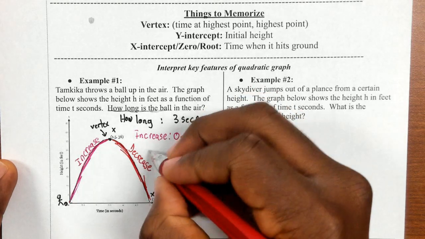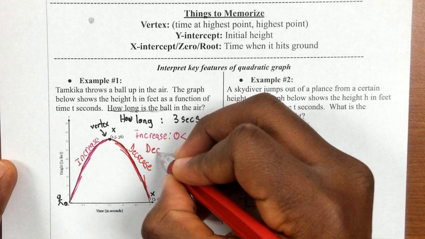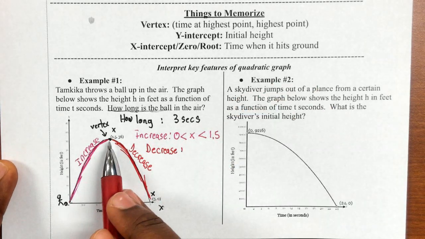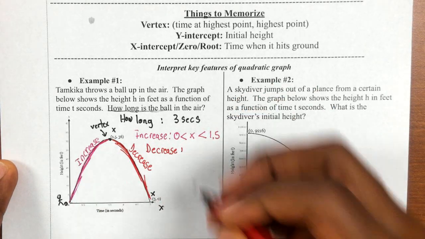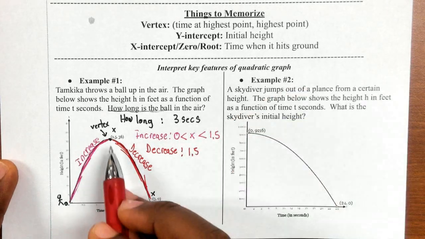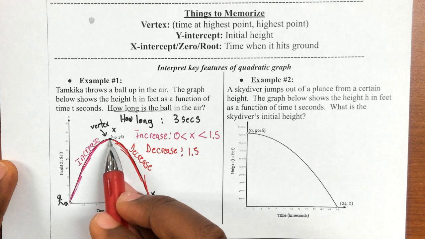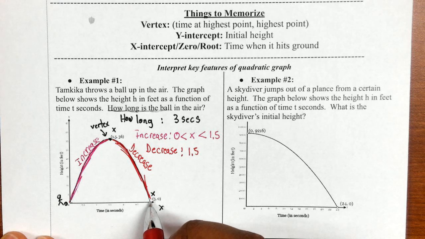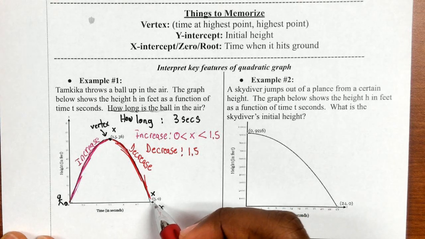What about when it's decreasing? Let's look at when it's decreasing. It started to decrease right here, when your x was 1.5. And then it stopped decreasing when x was 3.